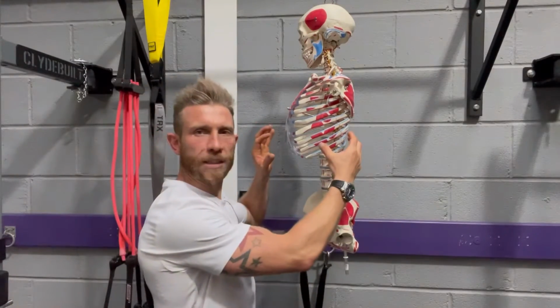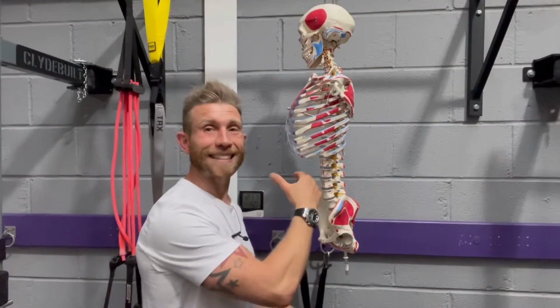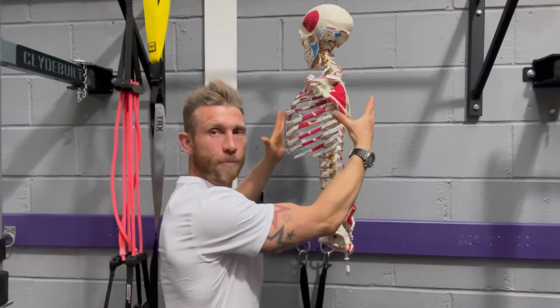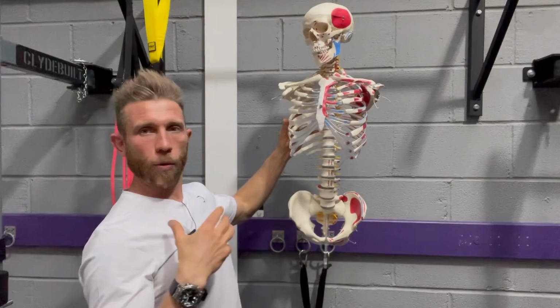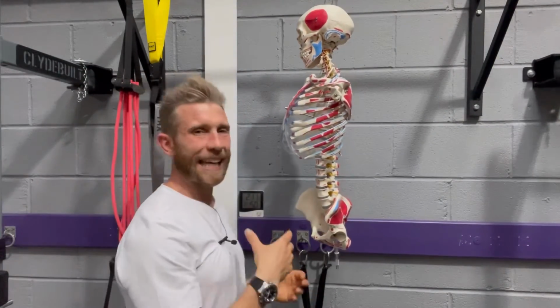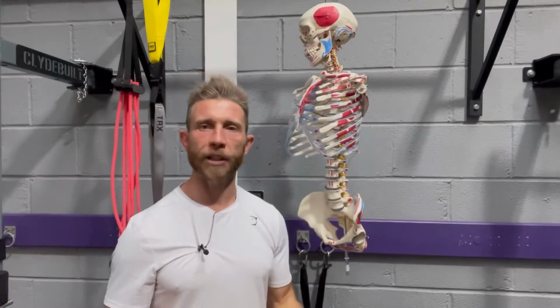Now, in order for the lungs to expand, the diaphragm has to descend, and also the rib cage has to be able to move and expand. So ribs 1 to 7 are known as the pump handle ribs, and ribs 8 to 12 are known as the bucket handle ribs.